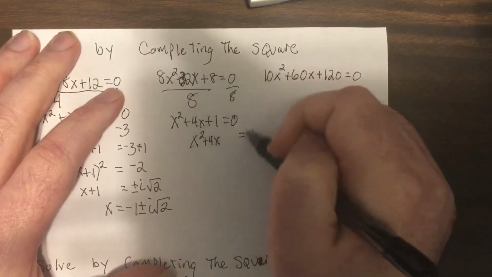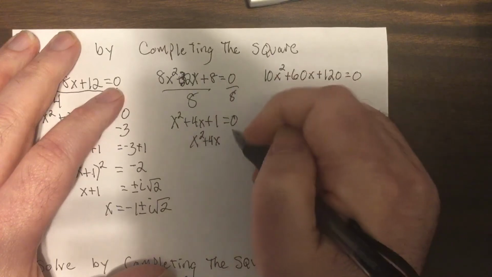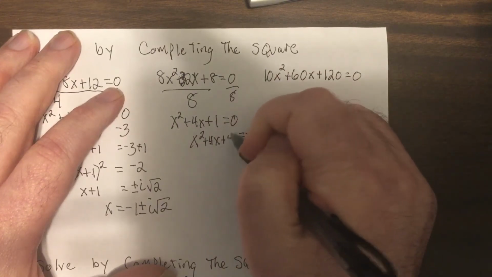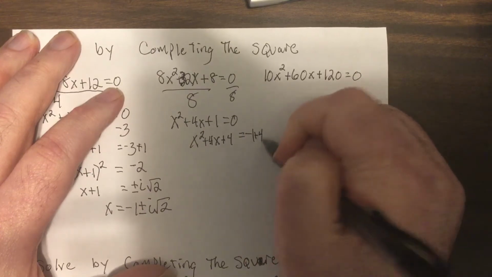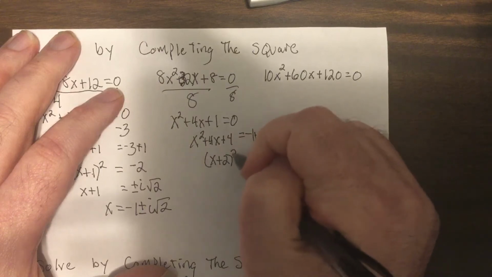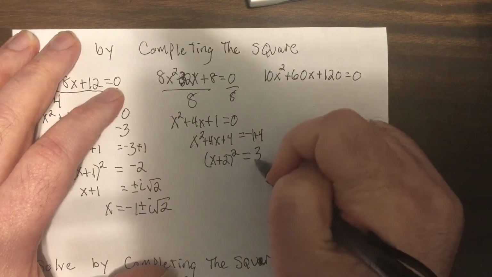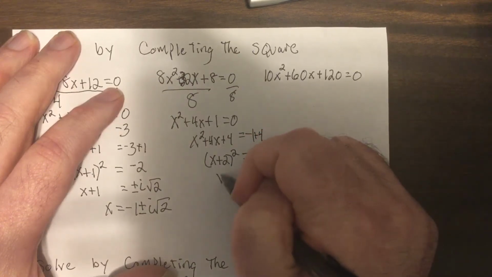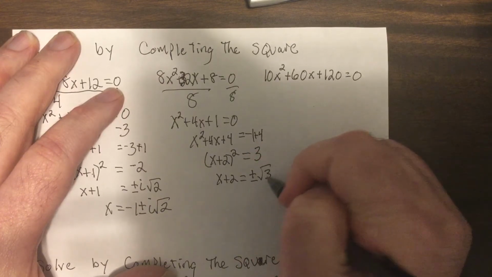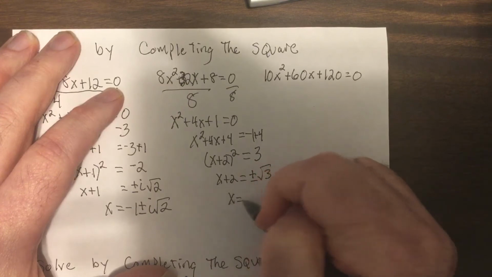So you should line up the equals, but I'm getting sloppy here. This is my bad. So half of 4 is 2. 2 squared is 4. Add it to both sides. So it'd be x plus 2 squared equals 3. Square root both sides. x plus 2 equals plus or minus square root of 3. Then subtract 2.